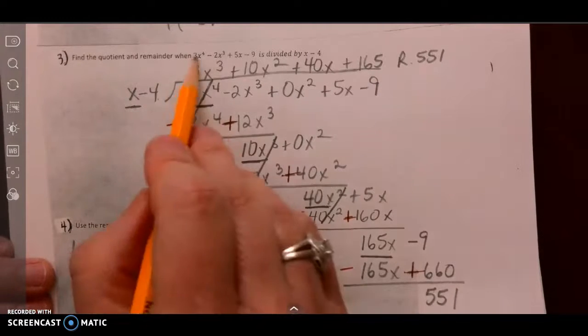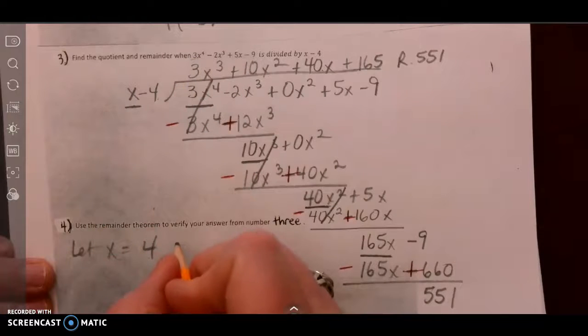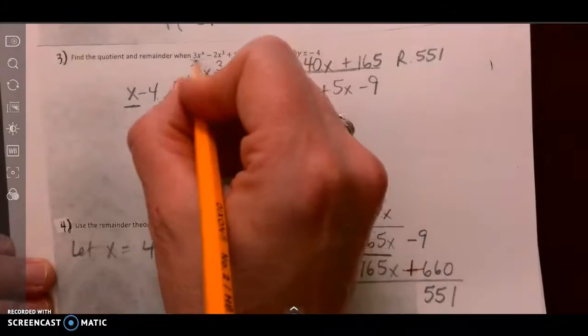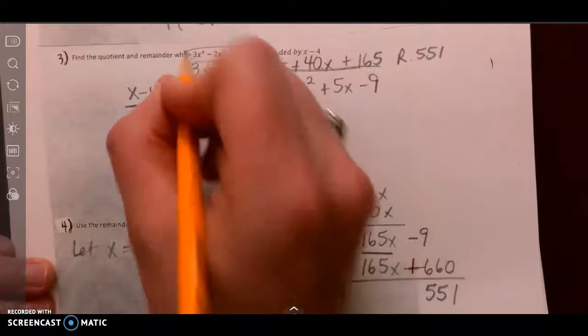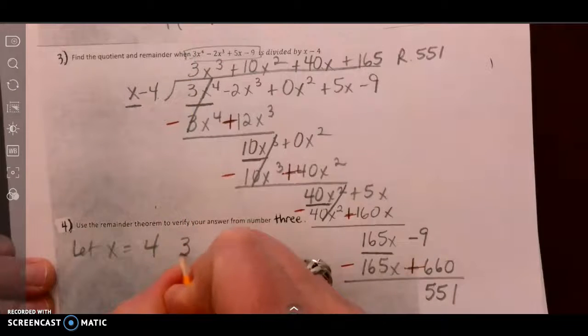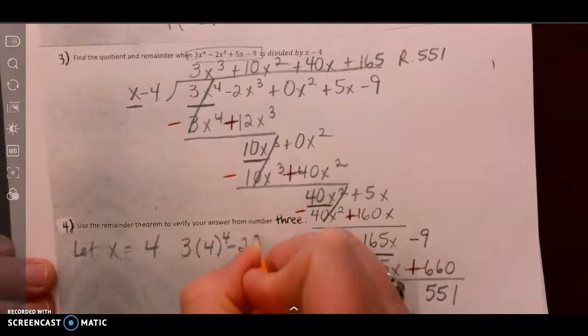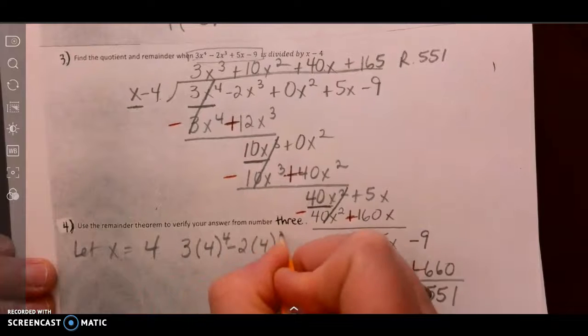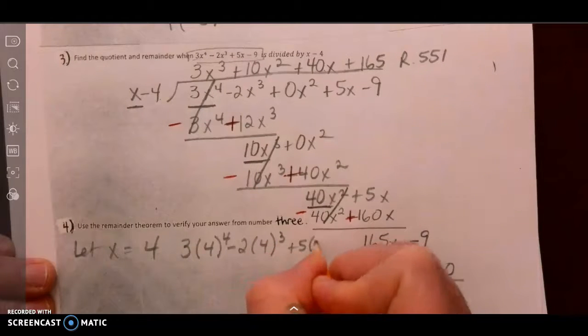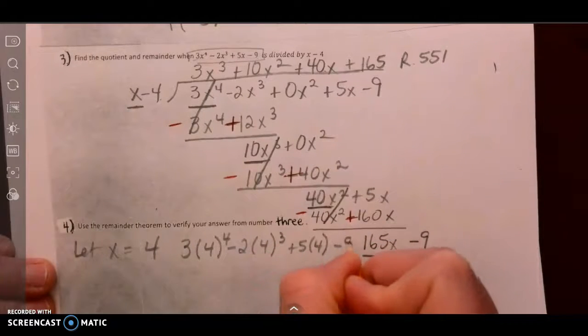Put a 4 up here in the original. Let x equal 4. And again, you're always going back to the original. 3 times 4 to the fourth minus 2 times 4 cubed plus 5 times 4 minus 9.